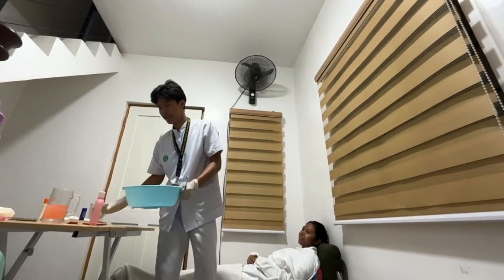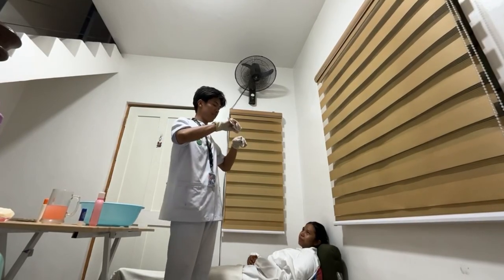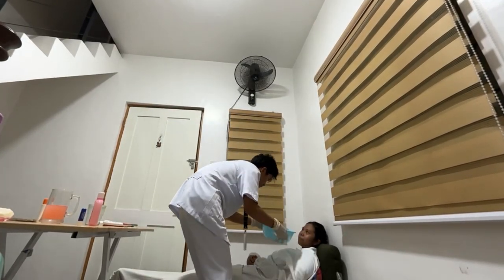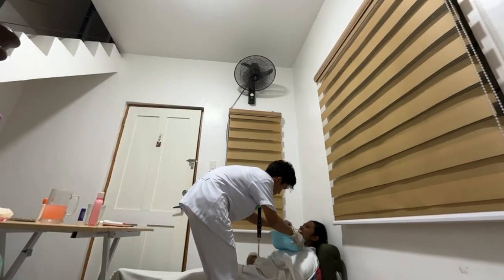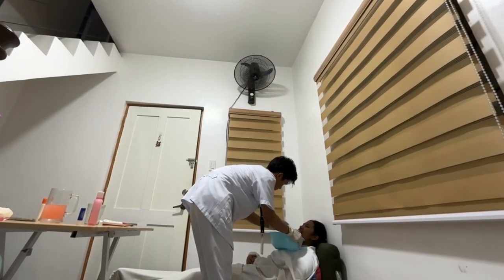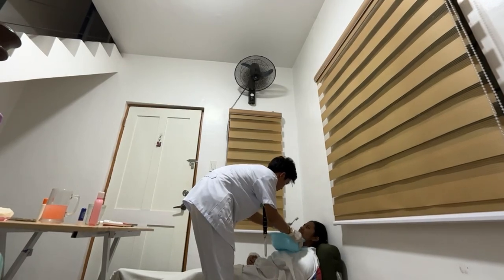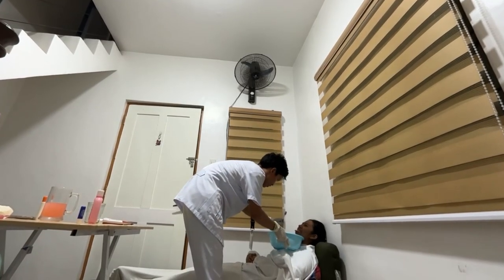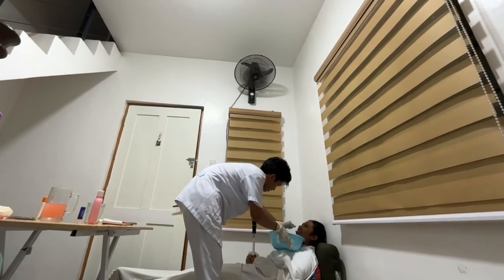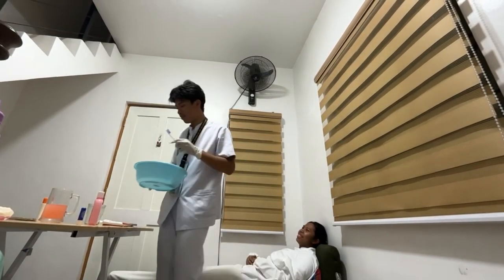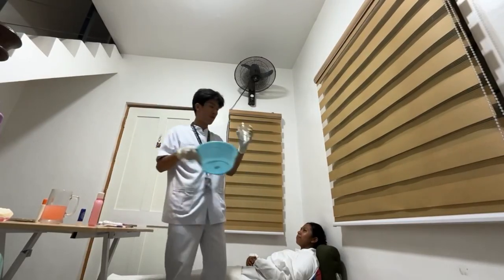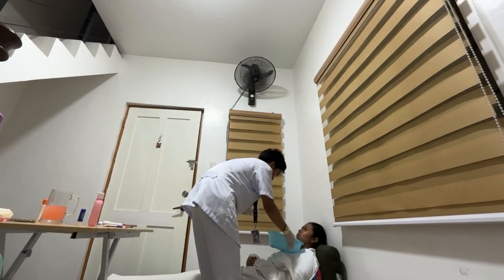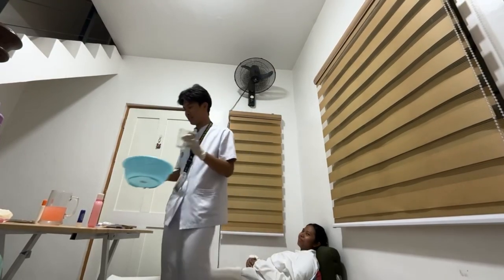And then next po is in the lower area ng teeth ng patient. Okay ma'am, yung lower teeth naman po. And also include the tongue. So ma'am, labasin po yung tongue. Okay ma'am, and then grab the water para mahugasan. Stick na po. Okay, thank you.